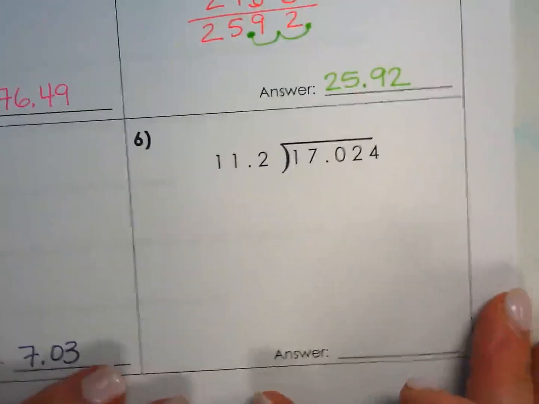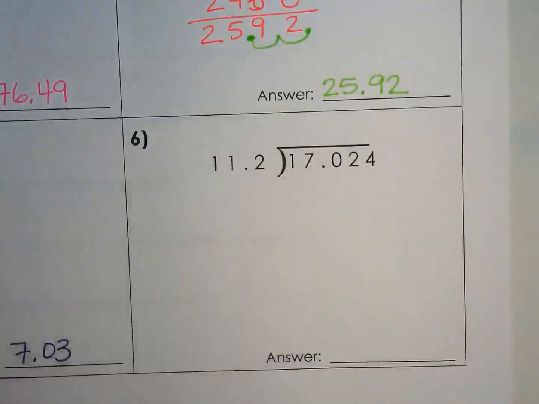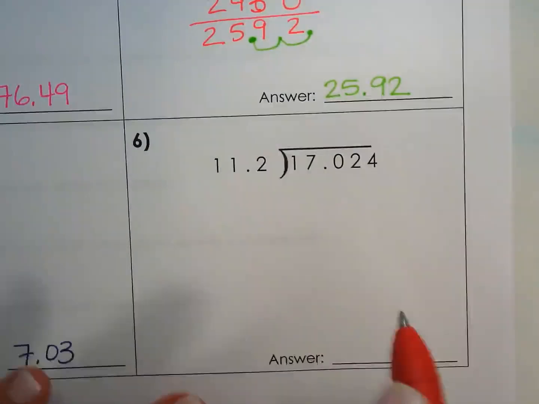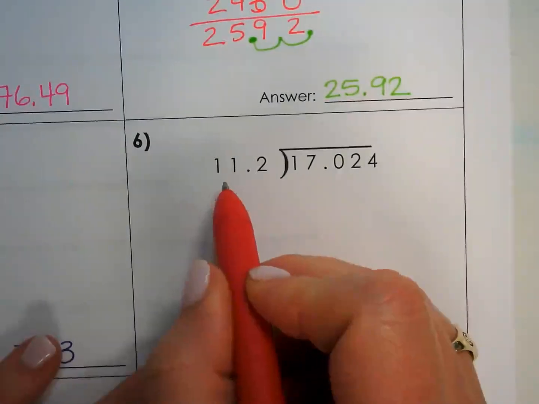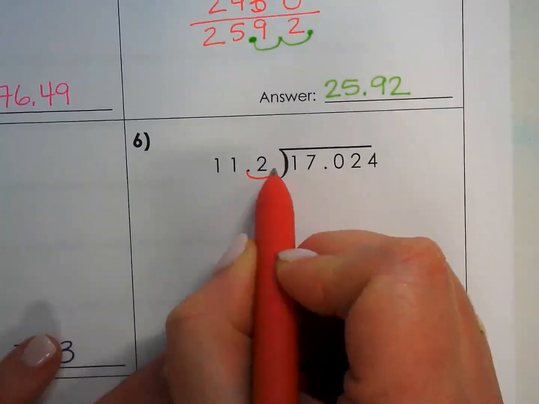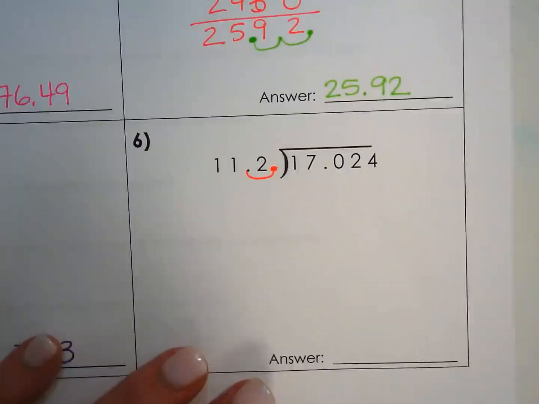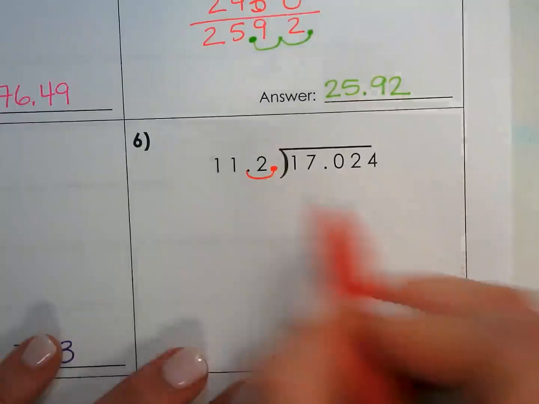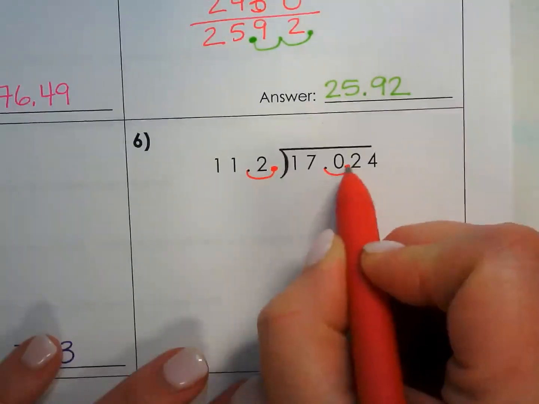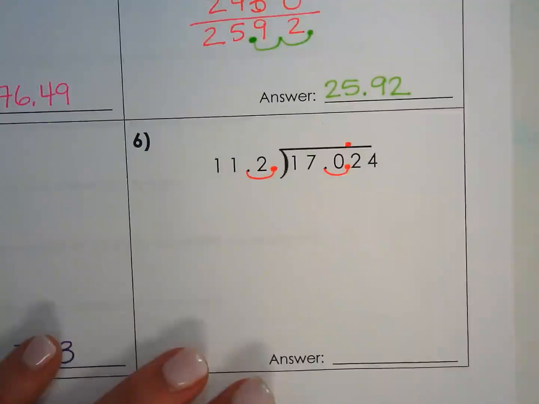On to question number 6. So we talked about how division of decimals is really just long division. We just have to figure out where the decimal goes. You never divide by a decimal. We always turn it into a whole number. So we do that here by moving it 1 place to the right. Whatever I do outside, I have to do inside. I move it 1 place to the right and pop it up.